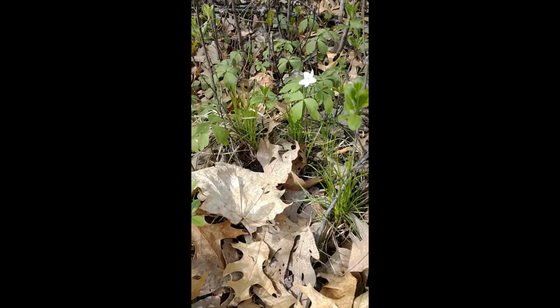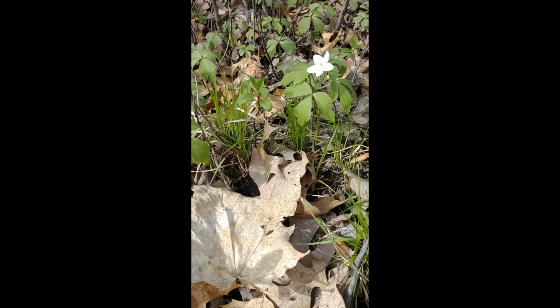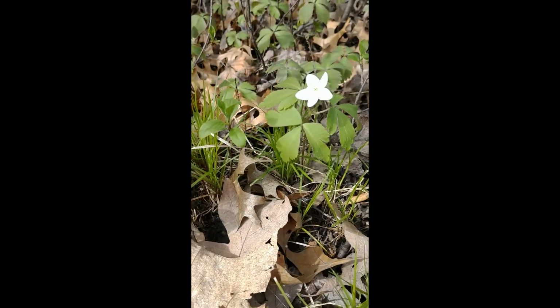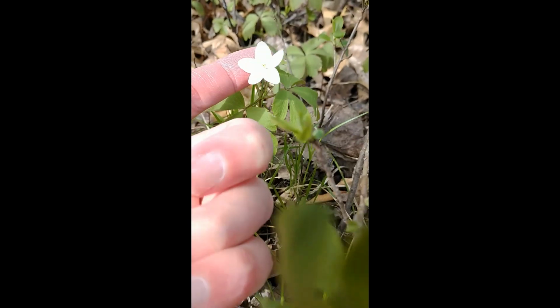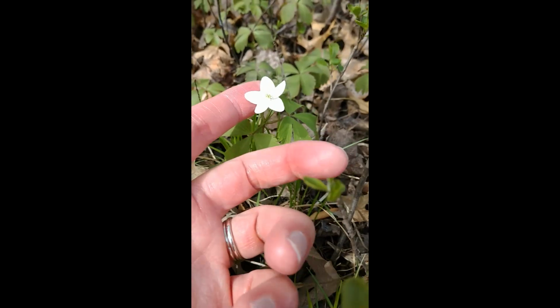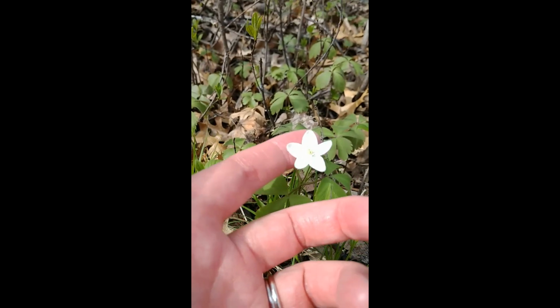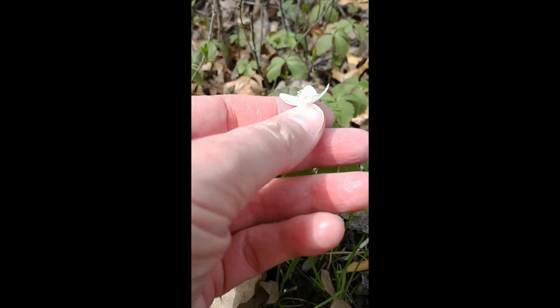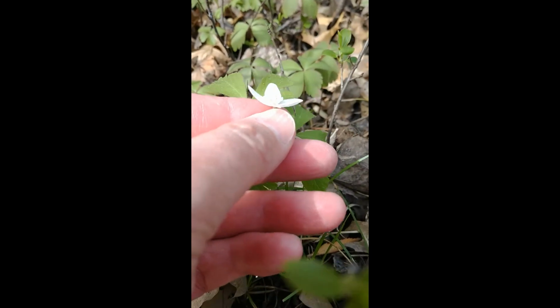And these are wood anemones. And you can see they've got these look like petals, but according to the Minnesota Wildflowers webpage, these are actually sepals. And then they have just a ton of stamens.